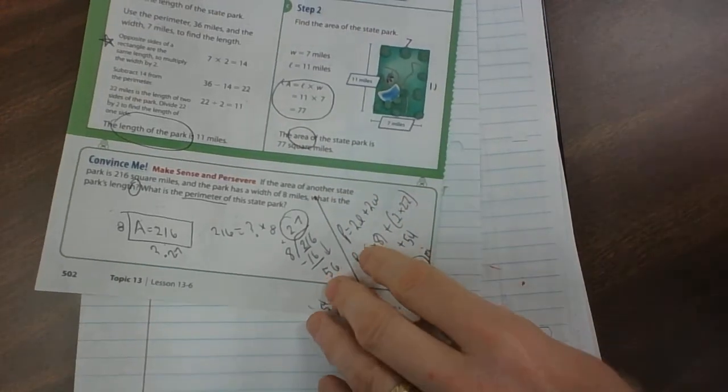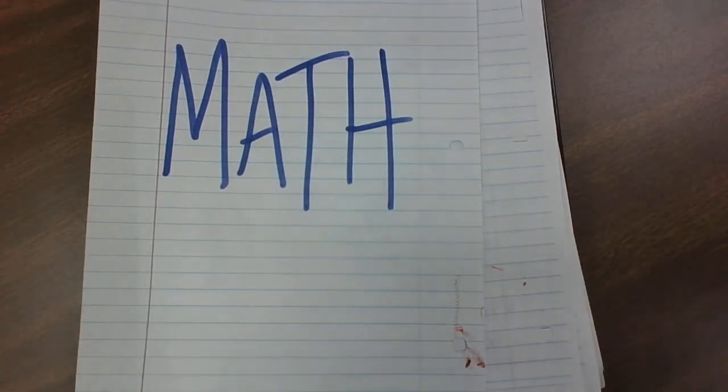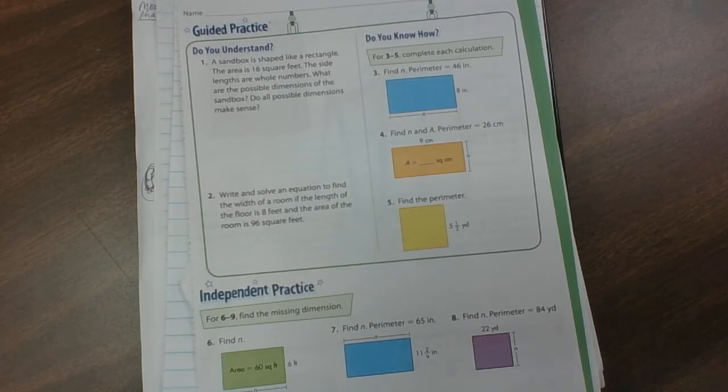All right. You with me? I know, guys, this is a bear of a lesson. I know. Stay with me, guys. Take a break. If you have to, pause it and come back to it later. All right. Let's look at page 503. You might have to get your line paper ready because I've got mine ready right here, okay?